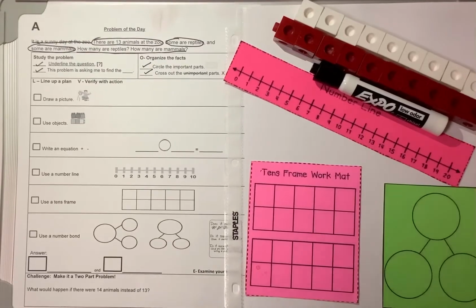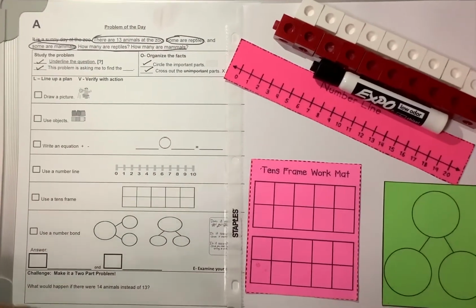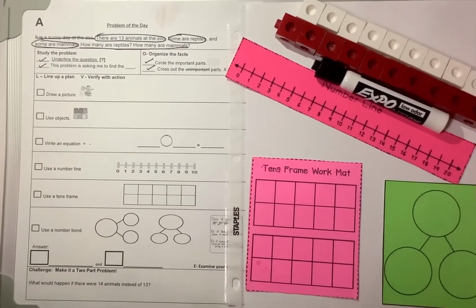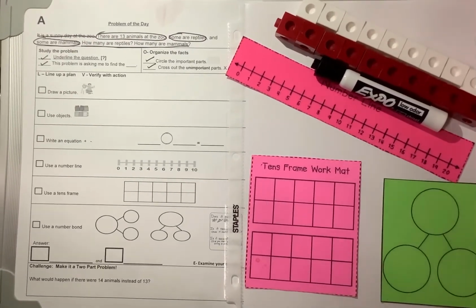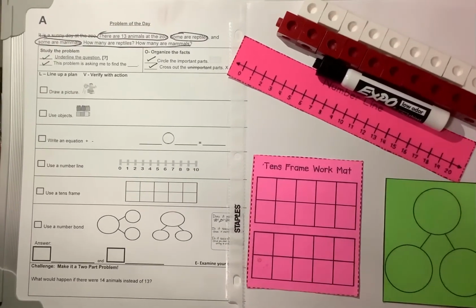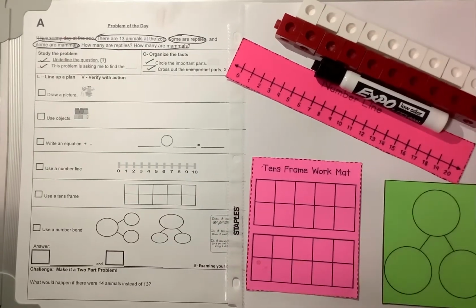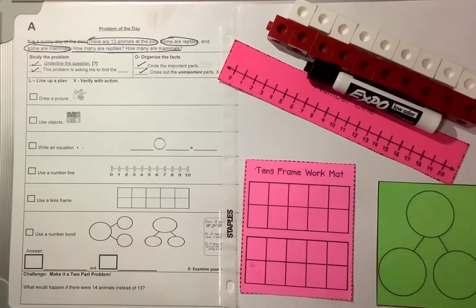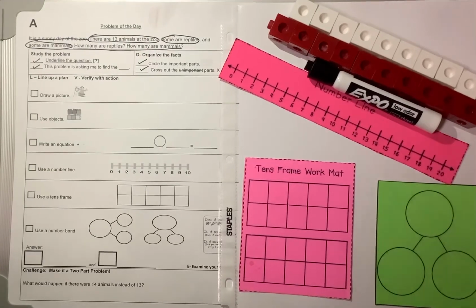Okay, boys and girls. So now we need to line up a plan. Usually we think about whether this is a putting together problem or a takeaway problem. But today's problem, we have to decompose. We need to look at the whole, which is the 13, and then figure out the parts, like what part is reptile and what part is mammal.